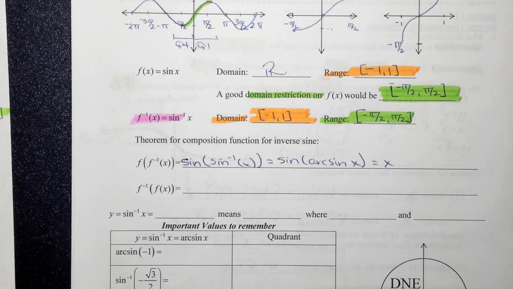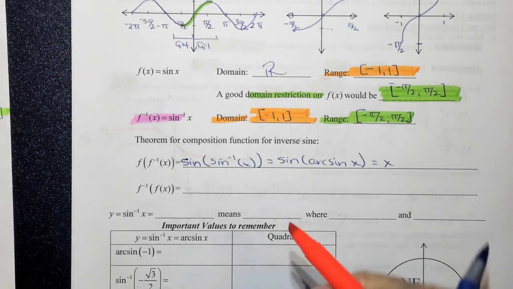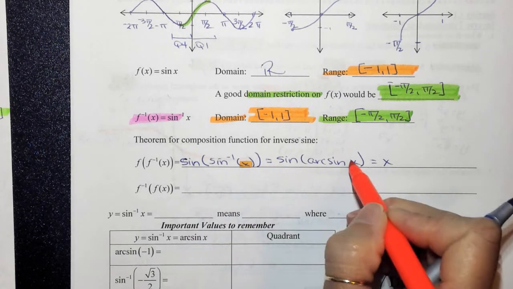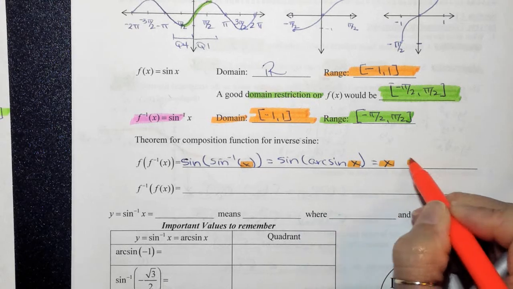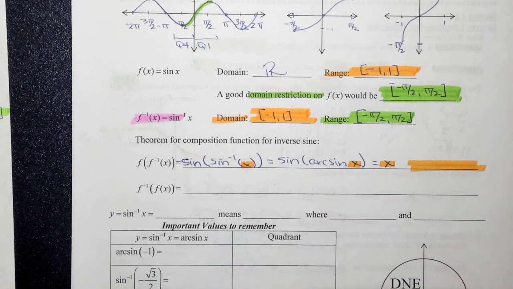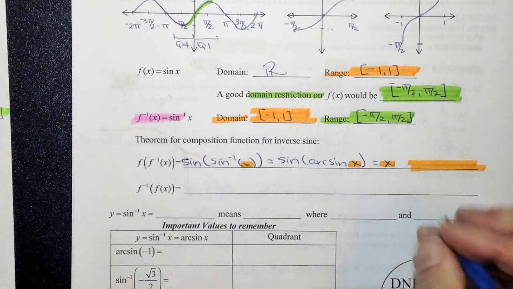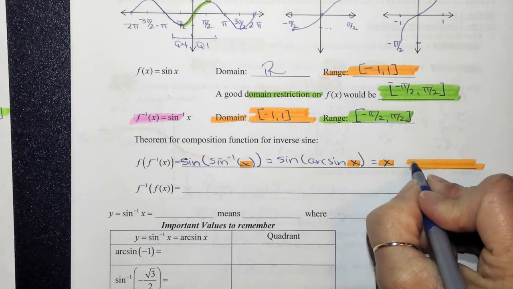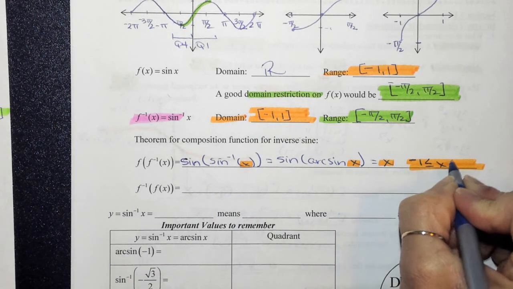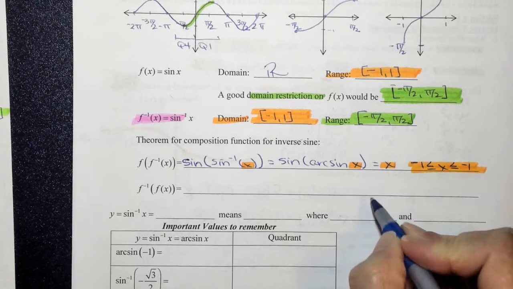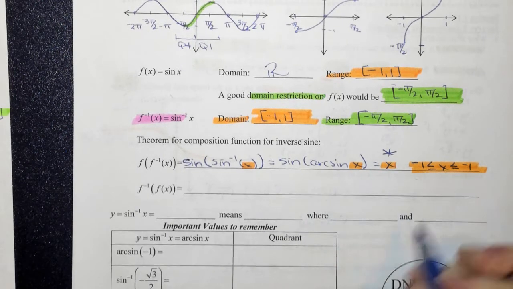But this is the biggest thing: you have to make sure you know what your restriction on x is. And here, it's negative 1 to 1. So that value must fall between negative 1 and 1.